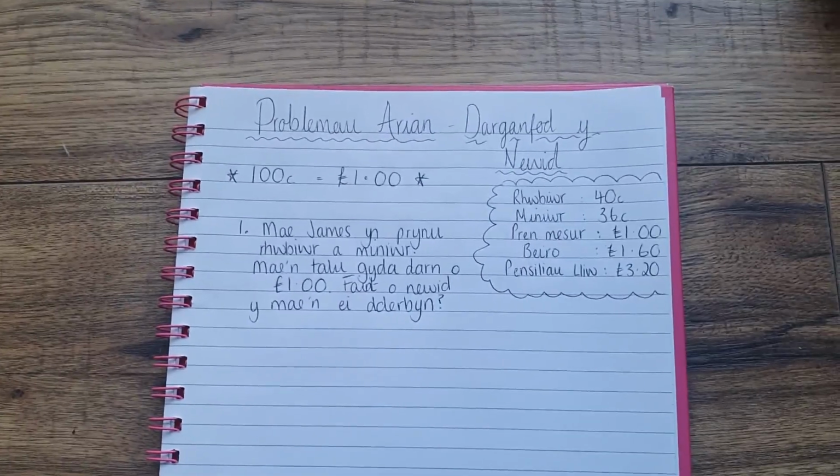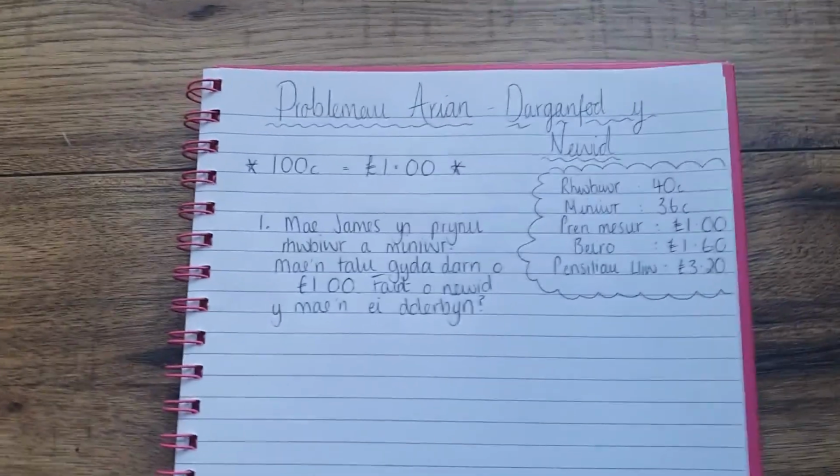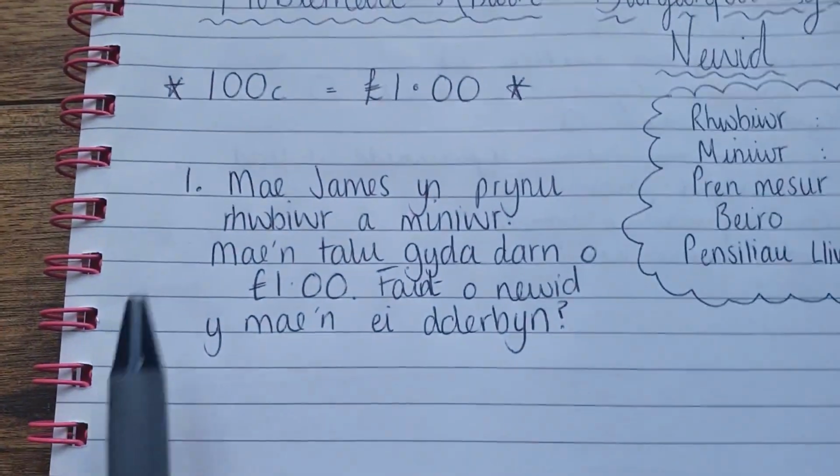I'm just going to read the question out in Welsh for you, and then I will translate it to English. Okay, so just zoom in here.